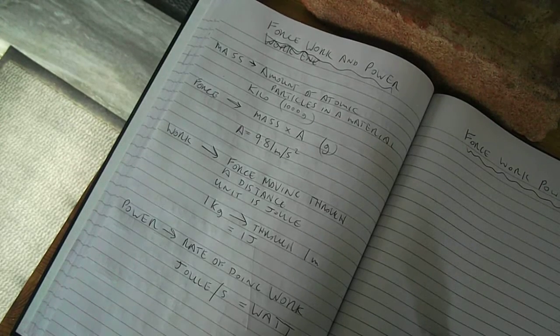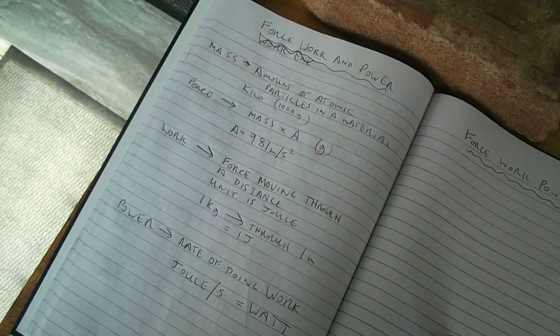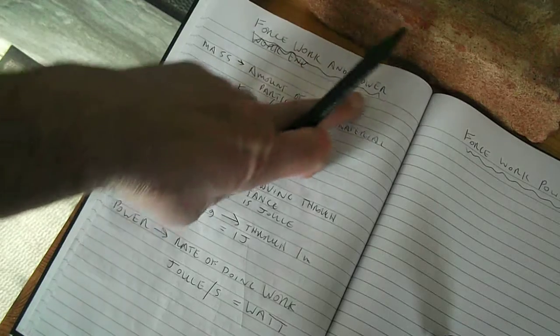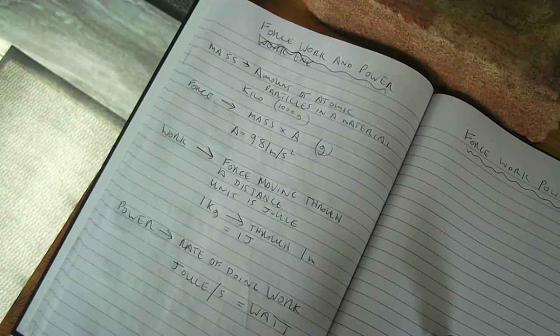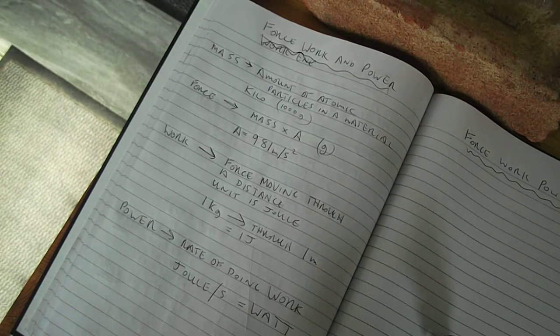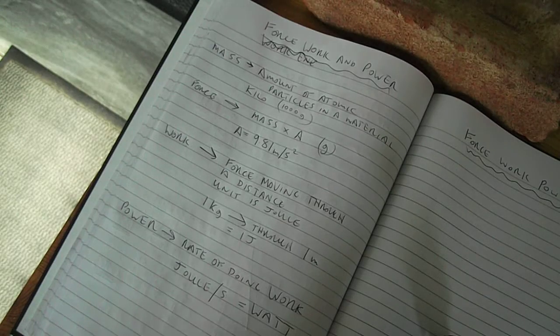Right, hello everybody, and welcome to the start of the mechanical part of the unit. We're going to look at force, work and power. But first of all, we just need to understand what mass is, and you've probably heard people get a bit confused between weight and mass. In physics there is a difference.